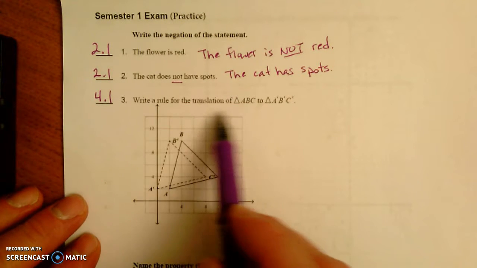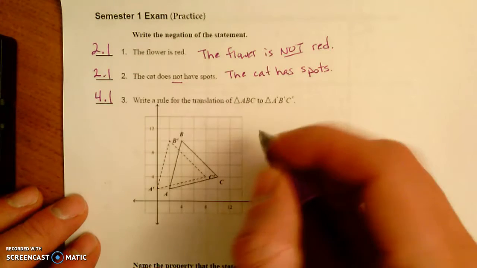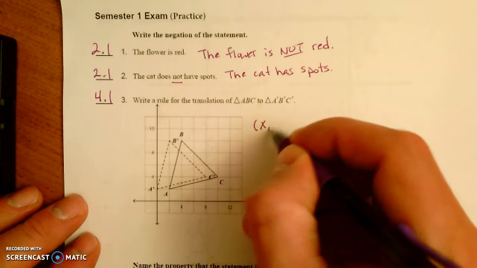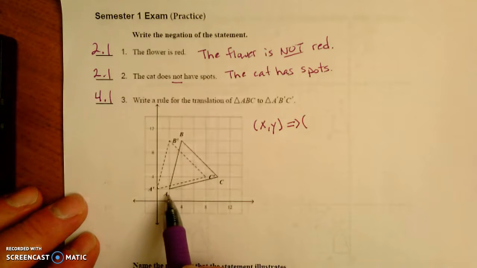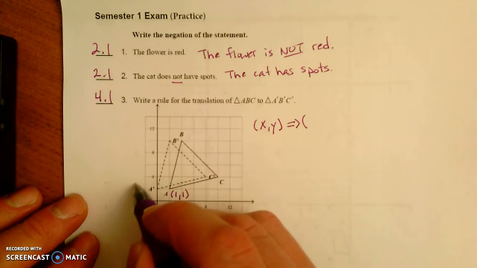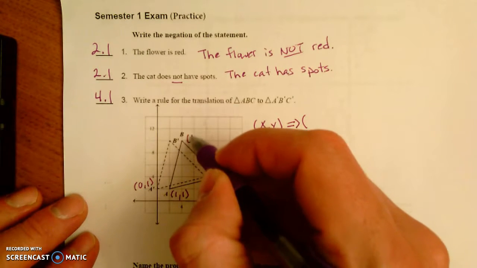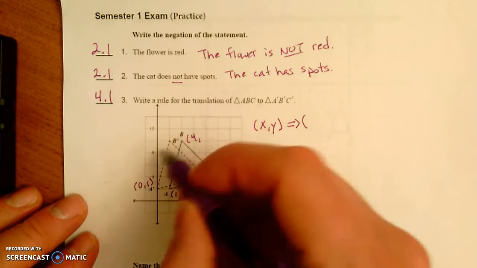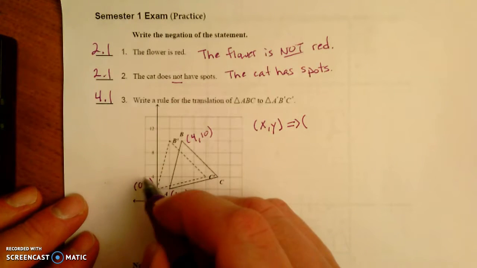Number 3, write a rule for the translation triangle ABC to triangle A prime, B prime, C prime. Now when they talk about a rule, they want something like (x, y) maps to something. So let's see. The x coordinate would tell us how far left or right this is. The x coordinate for A was originally 1, and for A prime, it's 0. For B, the coordinates were 4, 10. Oh, hold on there. That's not a 1, that's a 2.